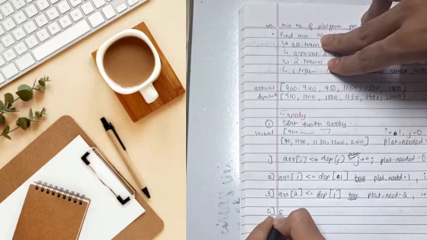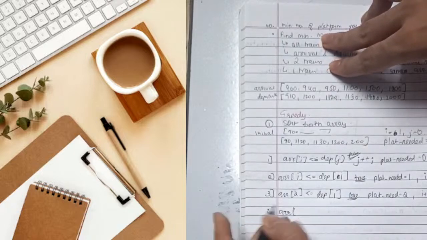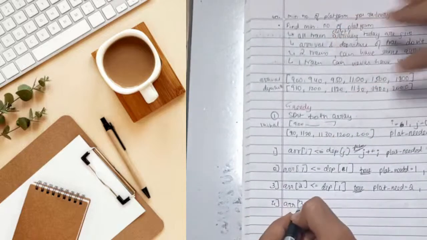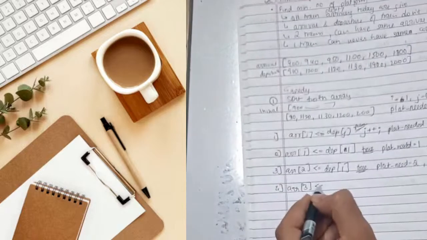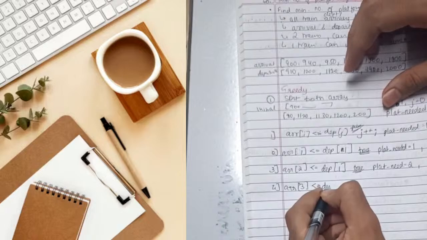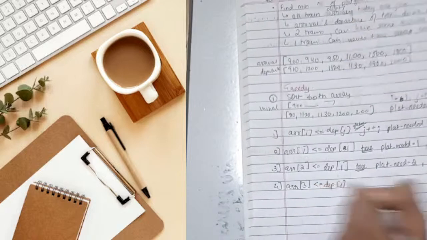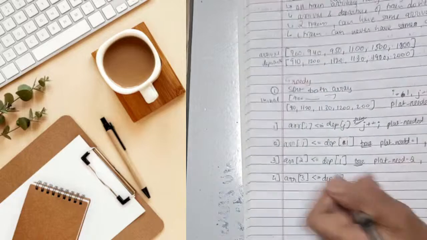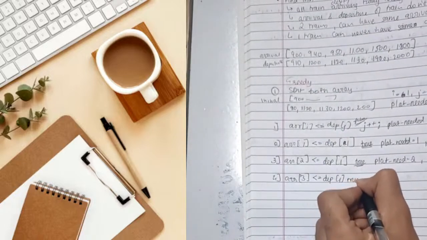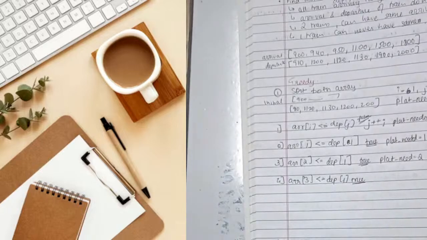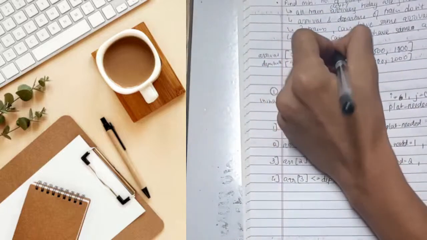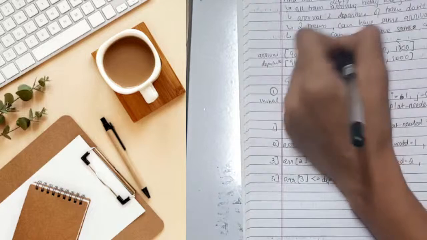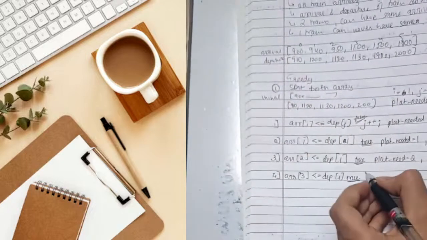Arrival of 3, is it less than departure of 1? Yes, it is. Arrival of 3 is still less than that.